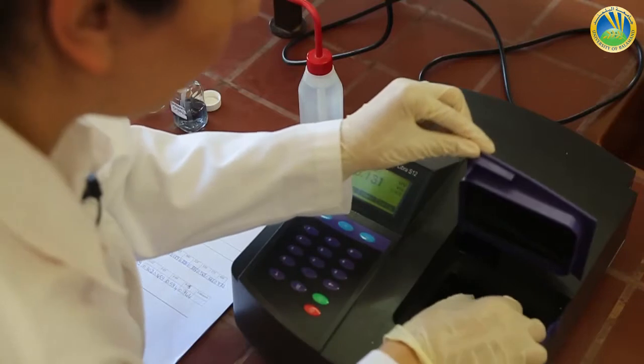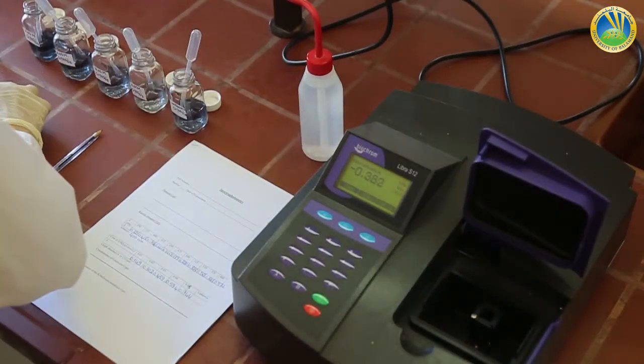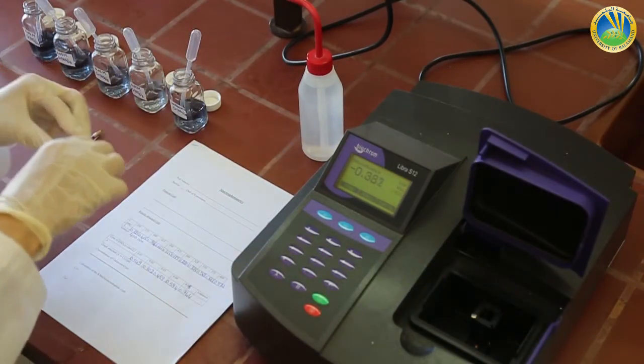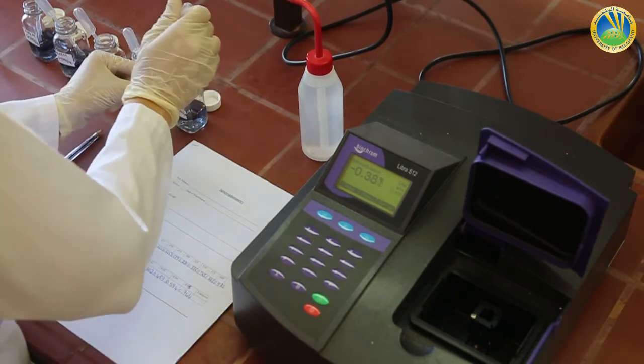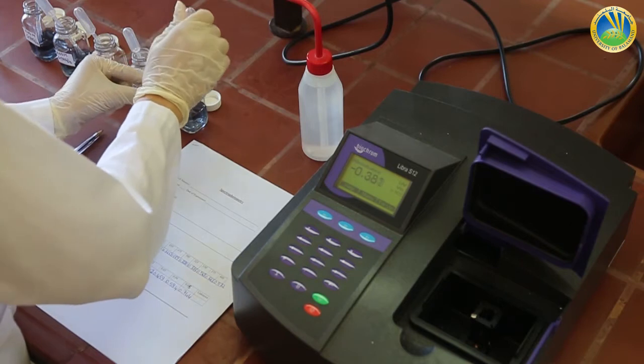Finally, we will measure the absorbance of an unknown prepared chromium nitrate solution. We don't know its concentration.